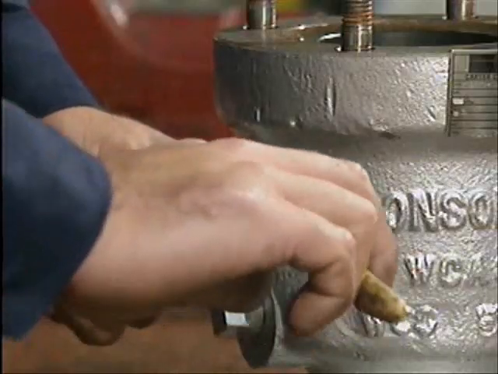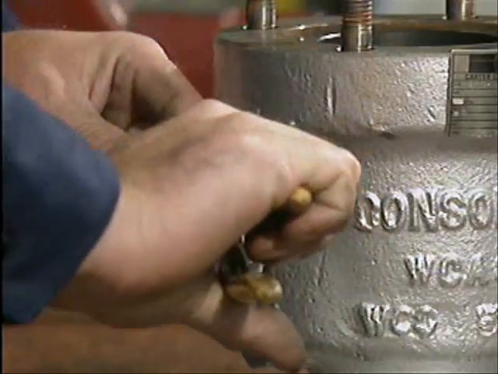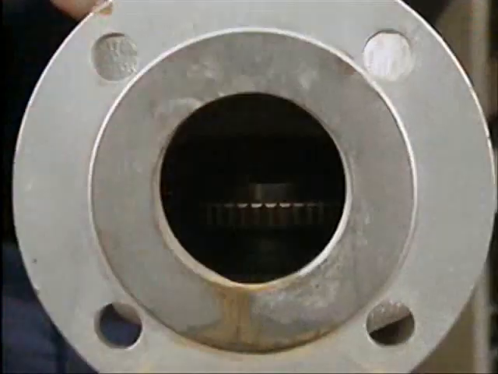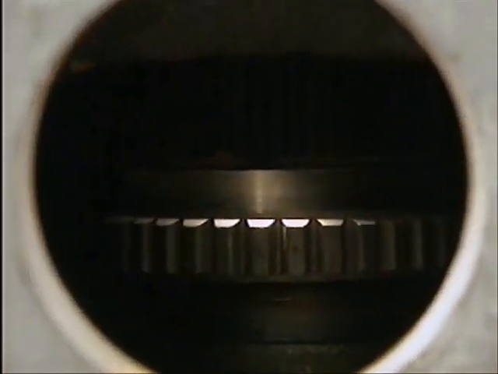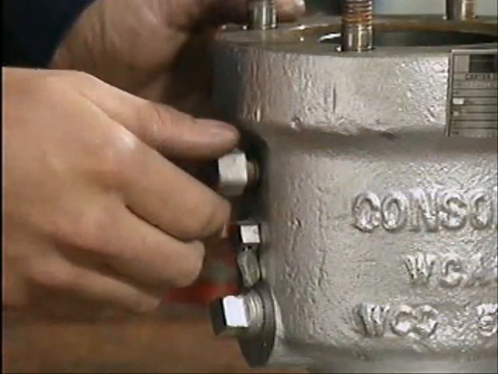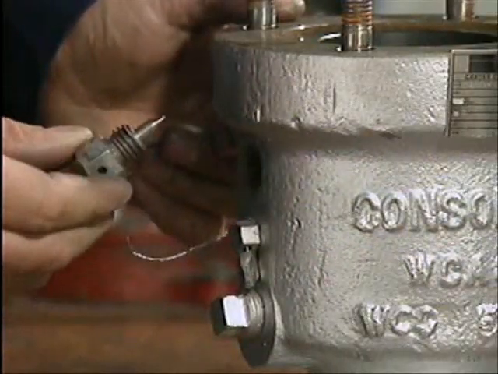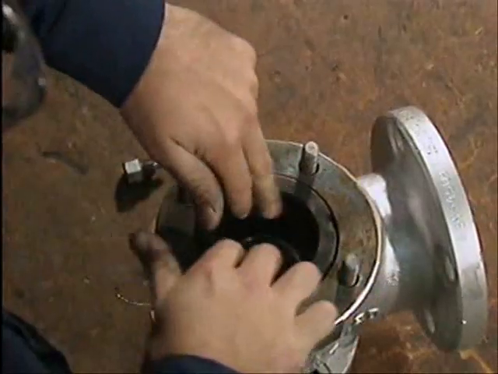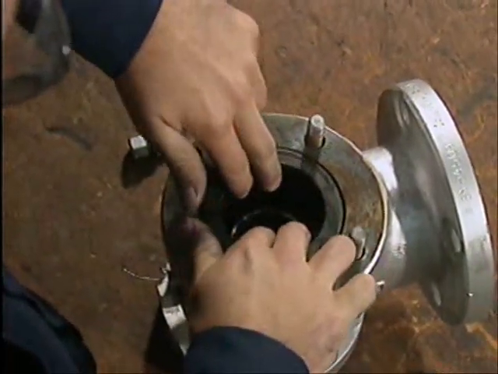Then cut and remove the locking wire that's on the upper and lower ring locking pins. The locking pins fit into notches in the upper and lower adjusting rings. Break the upper locking pin free and remove it from the valve body. Then unscrew the upper adjusting ring and set it aside.